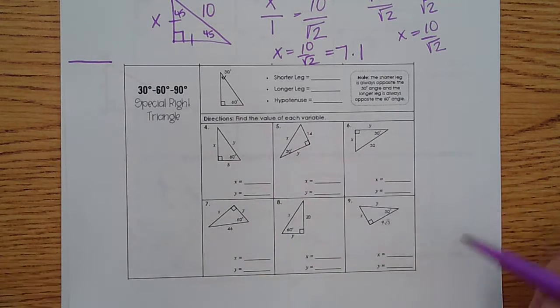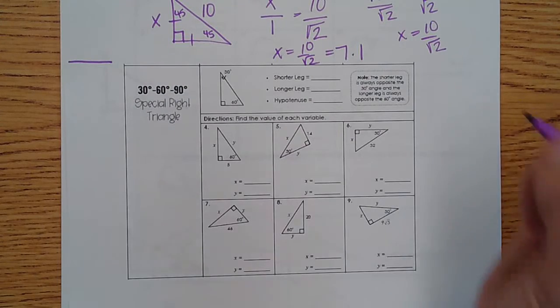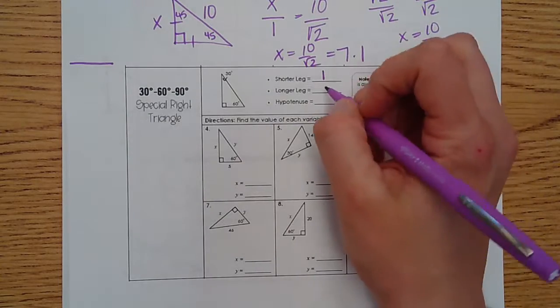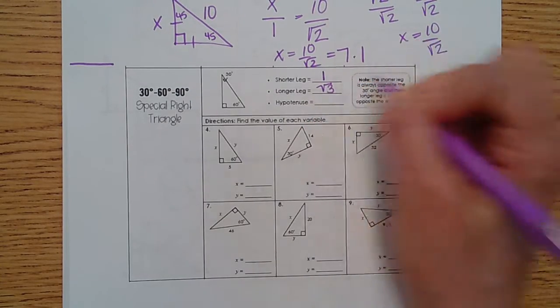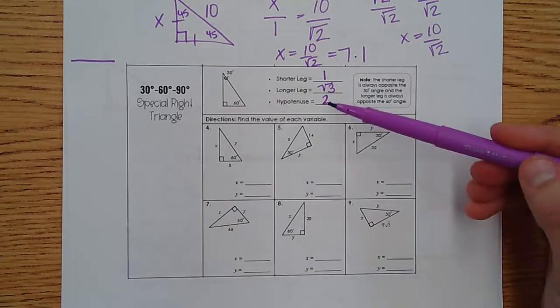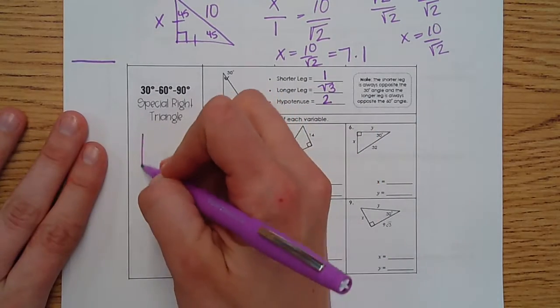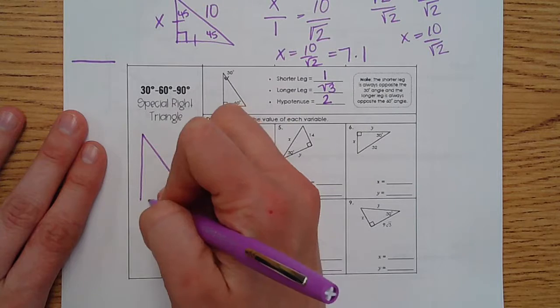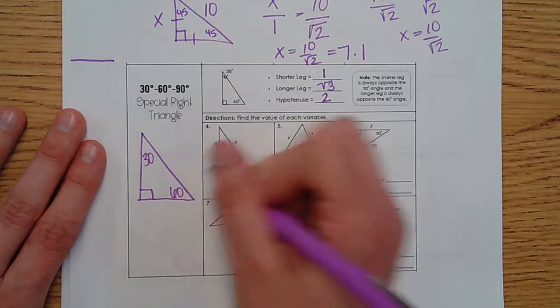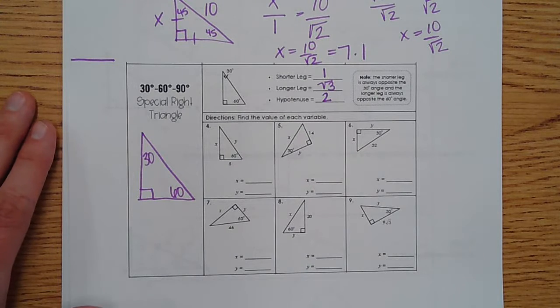These are going to have a completely different ratio. The shorter leg will be represented by 1. The longer leg will be represented by the square root of 3. And the hypotenuse will be 2. You will never have to memorize these. I will always give you a 30, 60, 90, and a 45, 45, 90 to base everything off of.